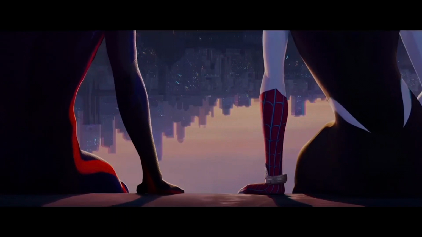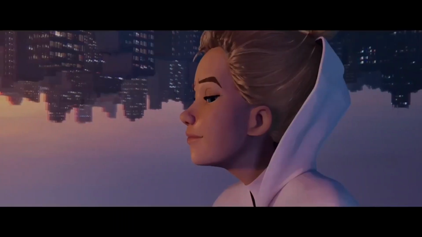The team of Joaquim Dos Santos, Kemp Powers, and Justin K. Thompson did an excellent job co-directing this film. Despite not being involved with the first one, they masterfully built upon the story, character arcs, themes, and artistic direction from Into the Spider-Verse to create a complex, yet easy to follow, and surprisingly personal, journey for Miles and Gwen, as they grow their relationship with each other, their families, and as heroes.